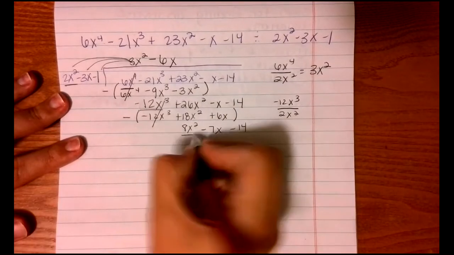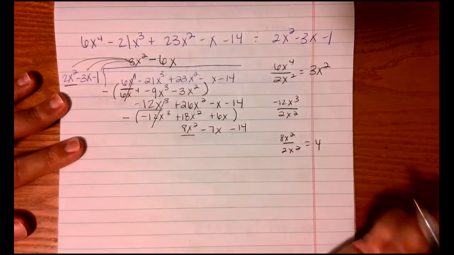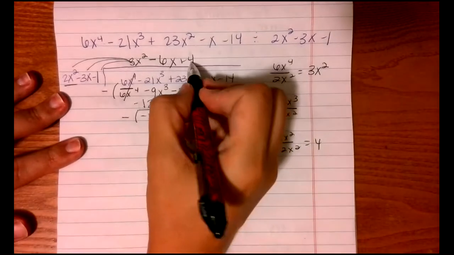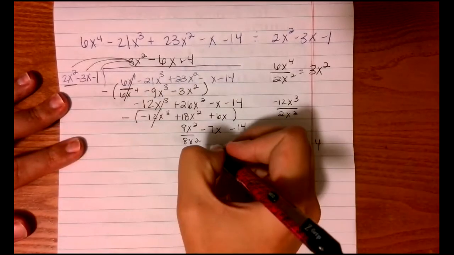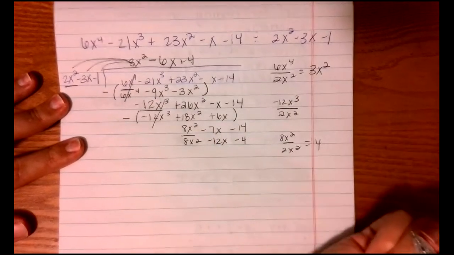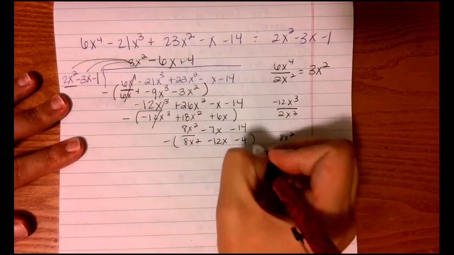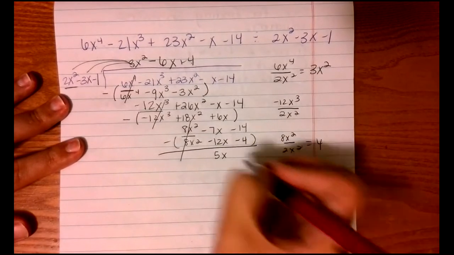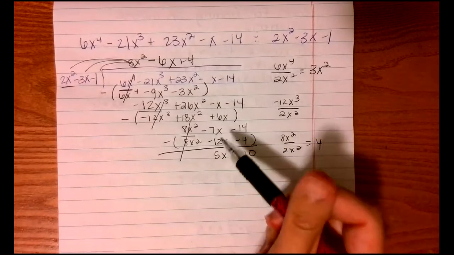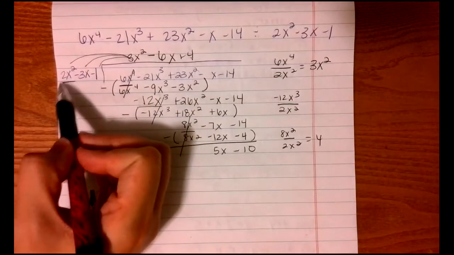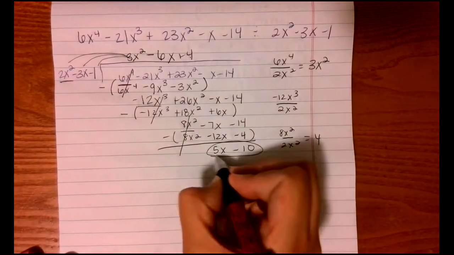And we divide again. 8x squared divided by 2x squared is 4. And then multiply. 4 times 2x squared is 8x squared, 4 times negative 3x is negative 12x, and 4 times negative 1 is negative 4. Subtract, and we are left with positive 5x minus 10. Now, we can't divide anymore because 5x has a smaller exponent than the x squared. So that means this whole thing is the remainder.